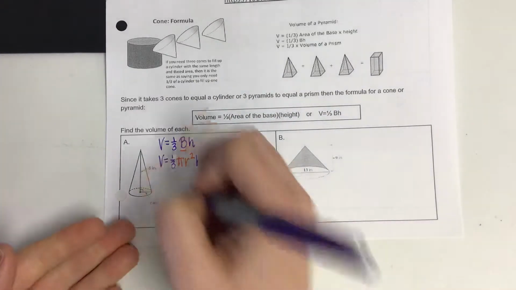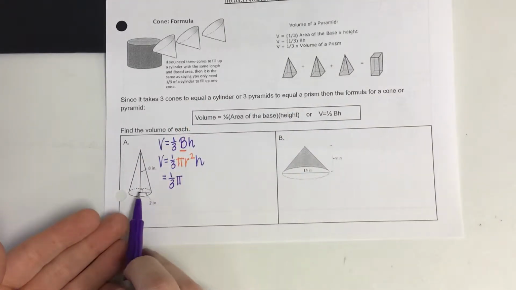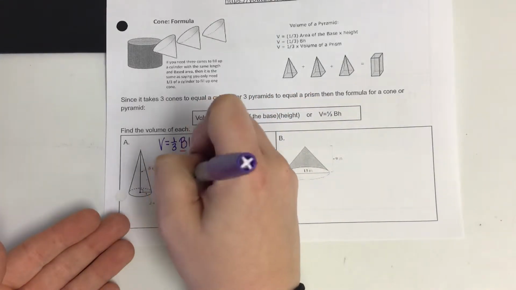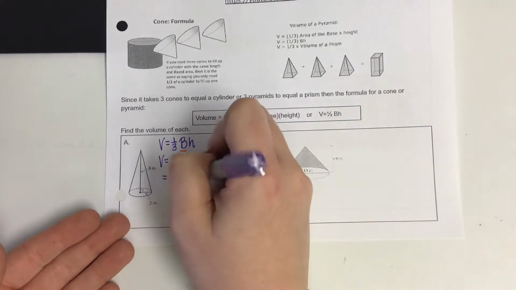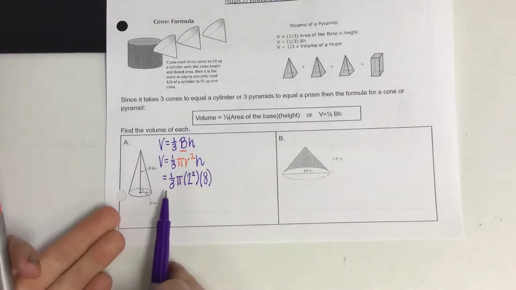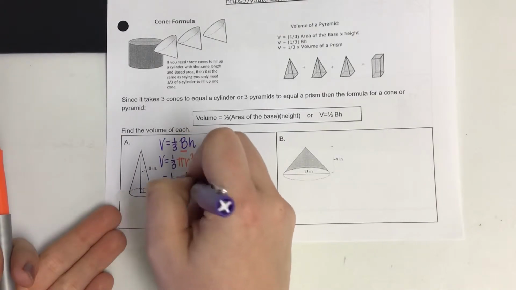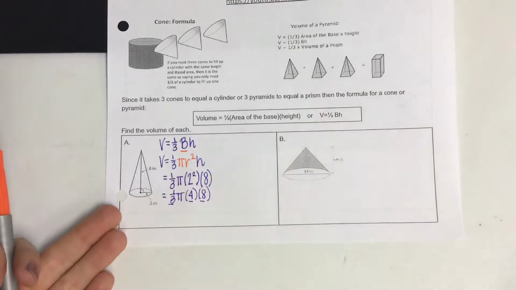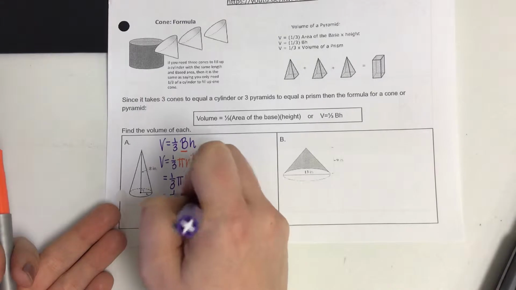So now we can start filling things in. We have 1/3 pi. The radius of our circle, our distance from the center to the outside, is 2. So we have times 2 squared times the height of the entire cone, which is 8. So we're going to start simplifying. 2 squared is 4, so we have 1/3 pi times 4 times 8. Now we can go ahead and multiply our regular numbers together. We can do 1/3 times 4 times 8, and that gives us 10 2/3, but we still have a pi behind it.